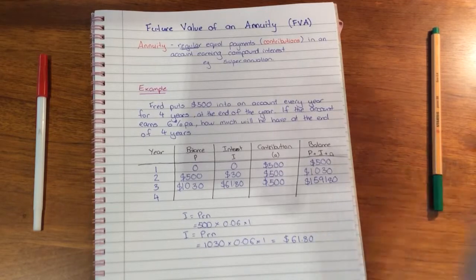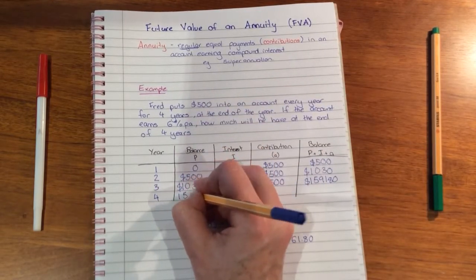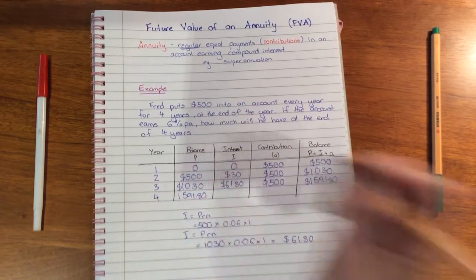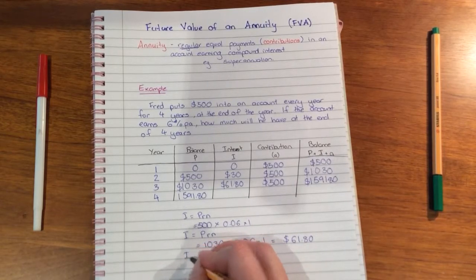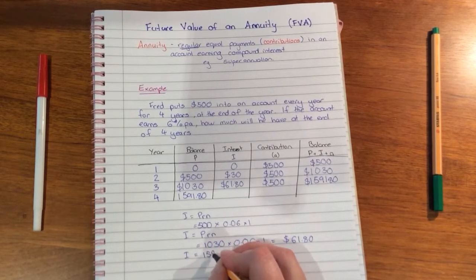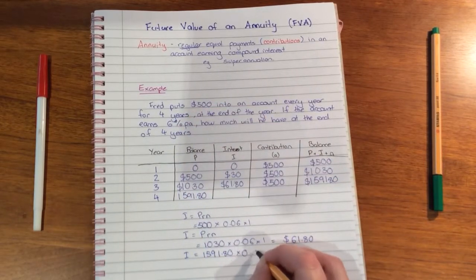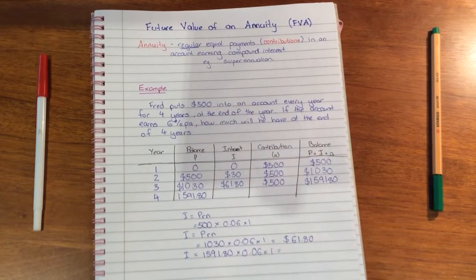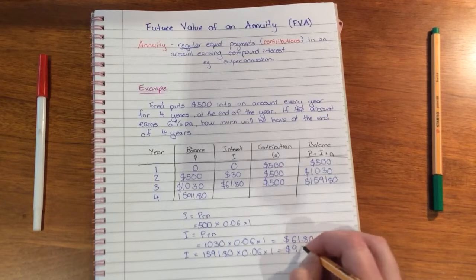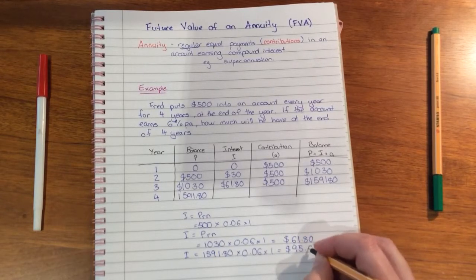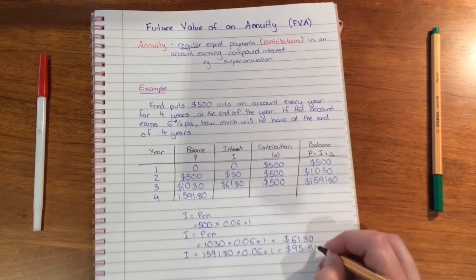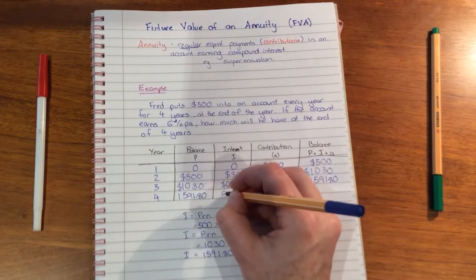All right, year number 4, we're getting there. So in the 4th year, he starts off with $1,591.80. He calculates interest. So again, interest is 1,591.80 times 6% for 1 year. So if I put that on the calculator, I get $95.51 to the nearest cent.